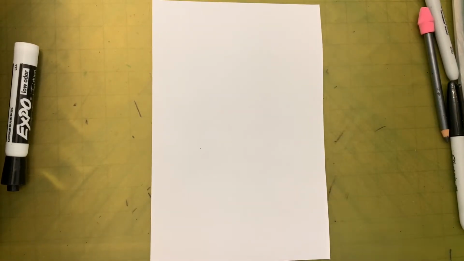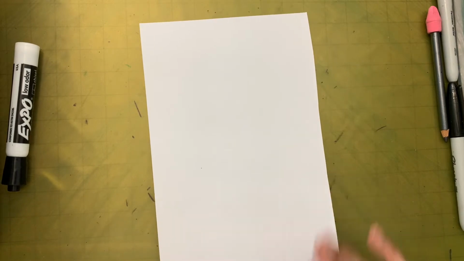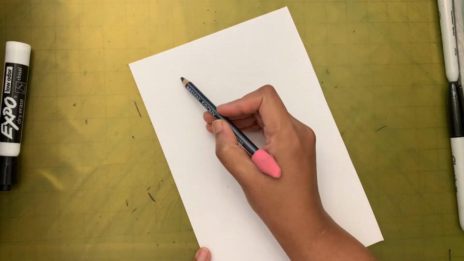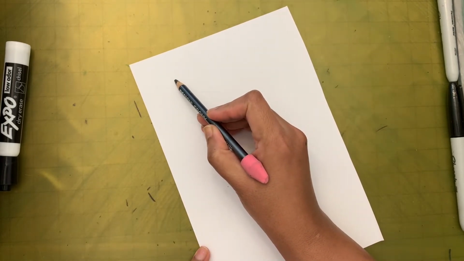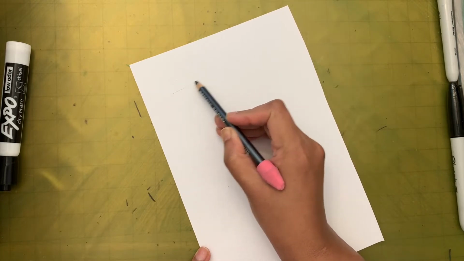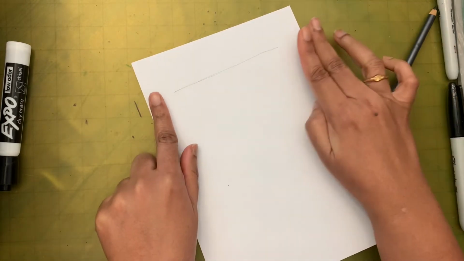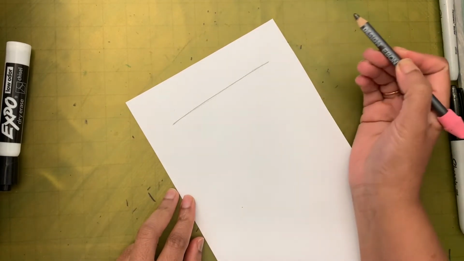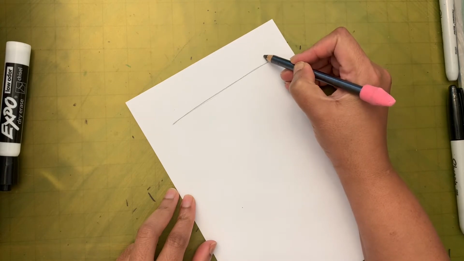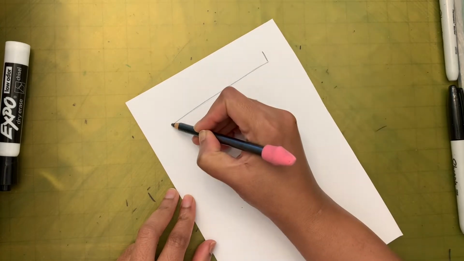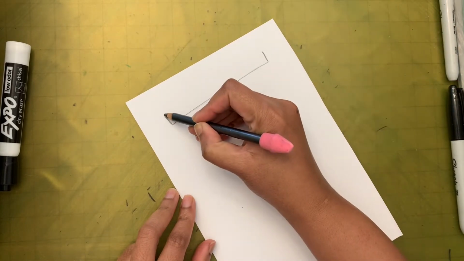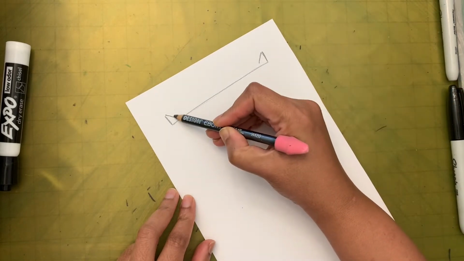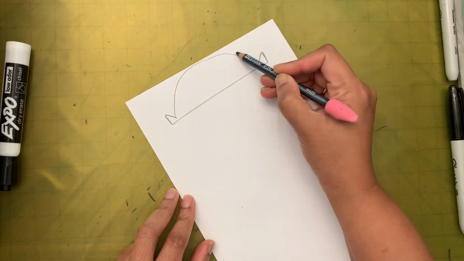So on the paper, so put the paper like this. So let's start with the horizontal line on the top for the helmet. I'm going to leave like 2 finger space on either side. Okay, I'm going to make a line go up like that, come down like an upside down V, connect it with a rainbow.